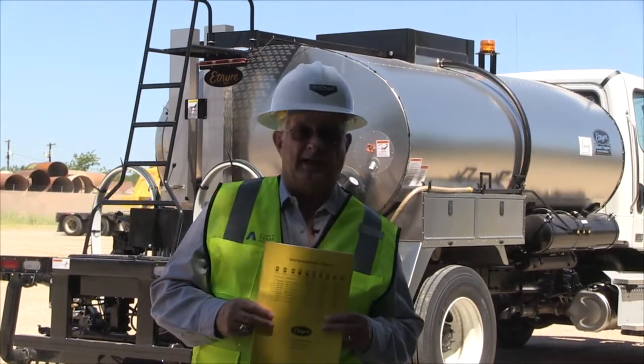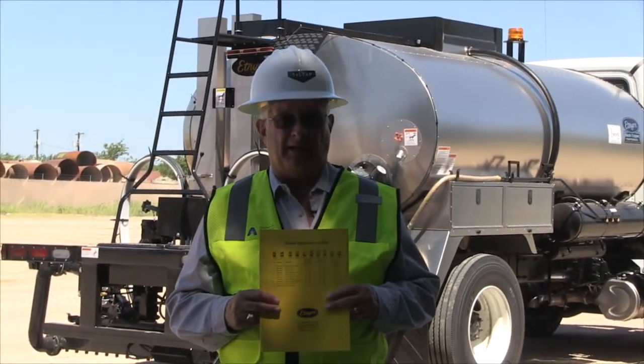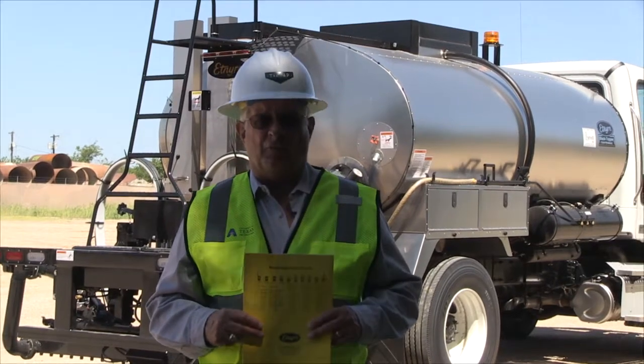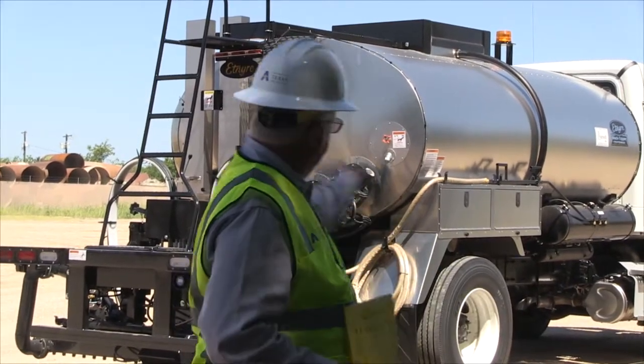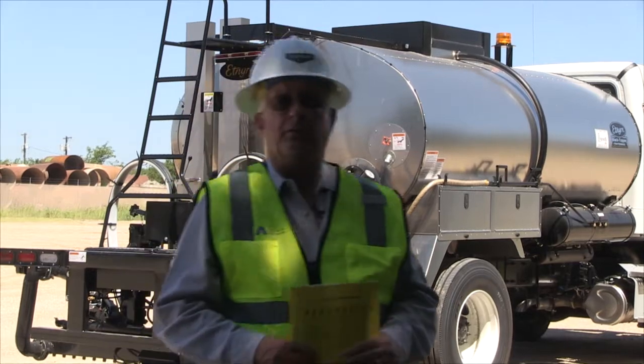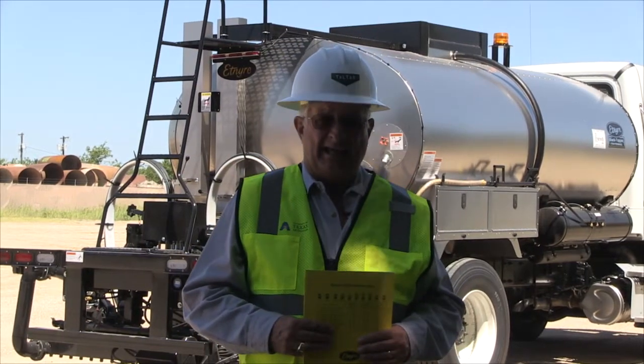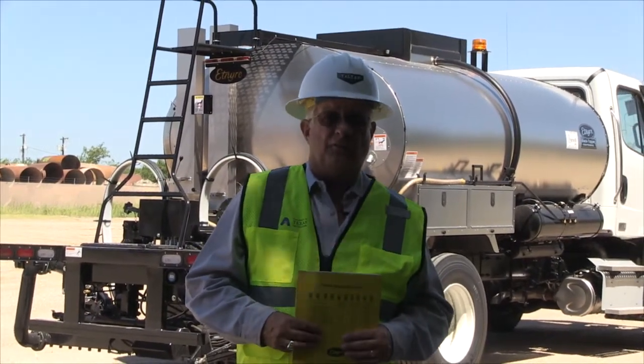There may be crack seal applications. There may be other maintenance applications. Specialized equipment is required for that. The machine that we see behind us here is one of the most critical pieces of equipment used in asphalt maintenance, and that is the Asphalt Distributor.